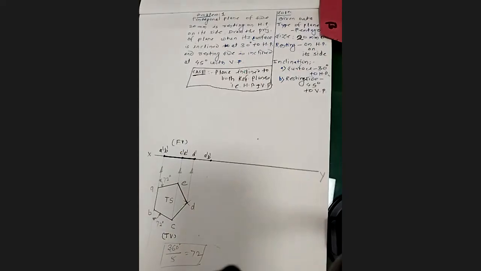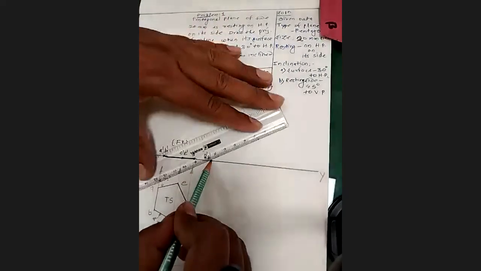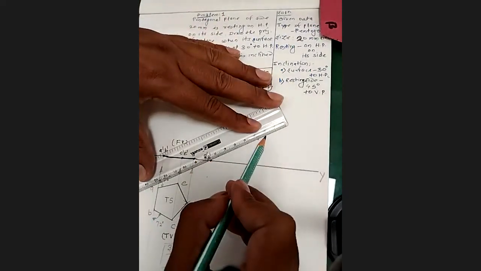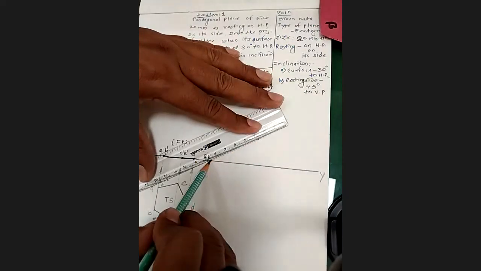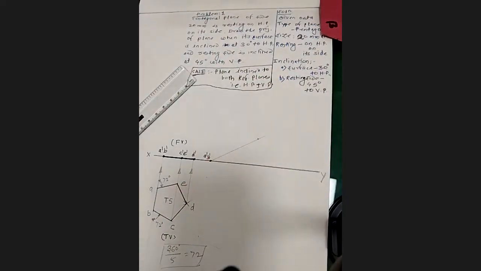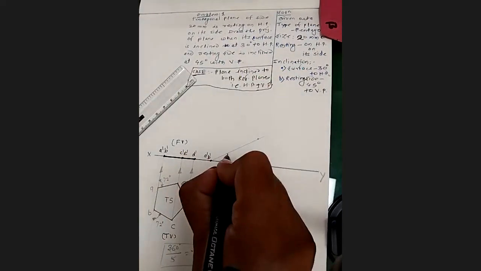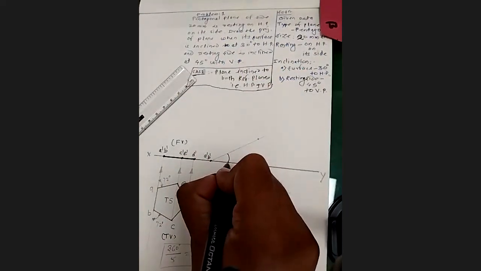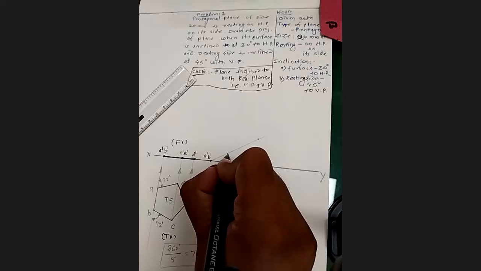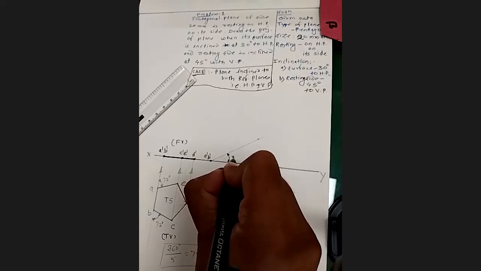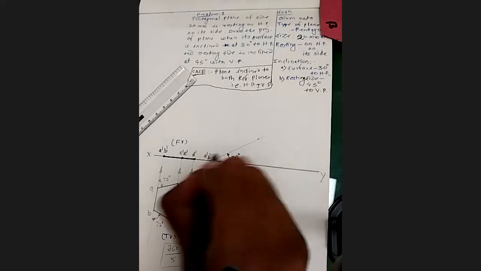Then through this, we will draw one line, and that's supposed to be a thin line. This angle is 30-degree.